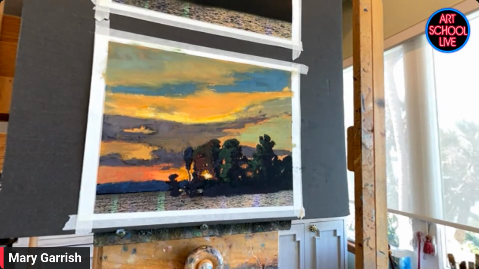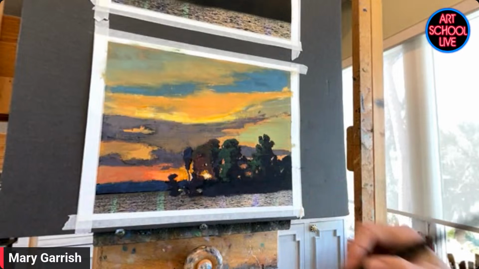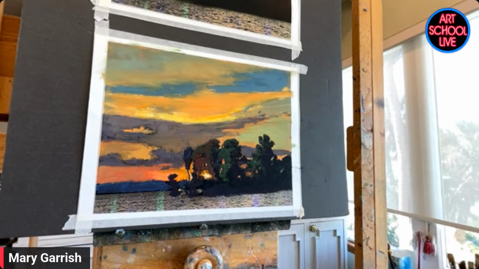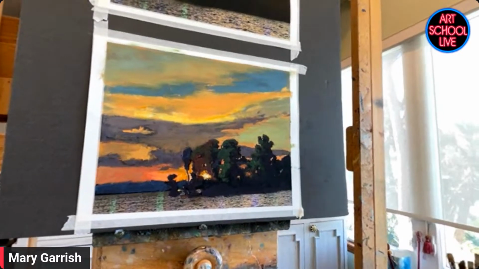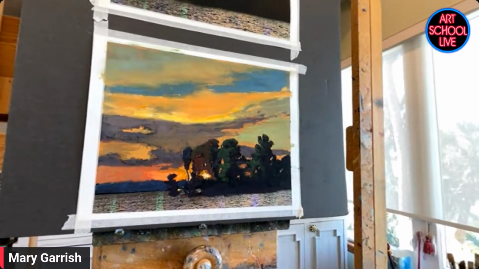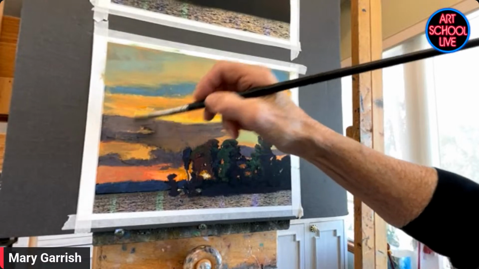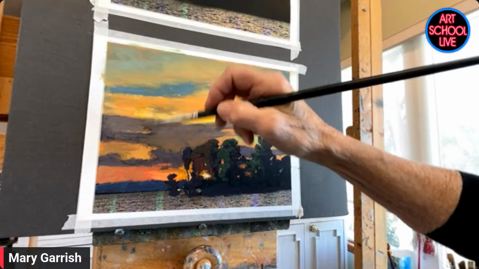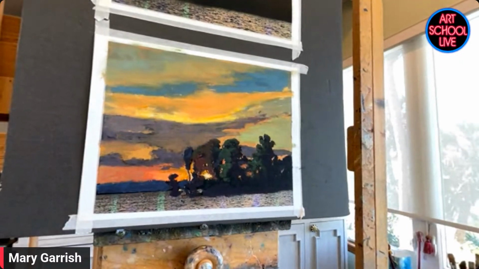And so, see, there you go. Oh. So, you know, there's a lot to work on. I will put this reference, my little study here, in my book of ideas, because I think I might do a larger painting of this.